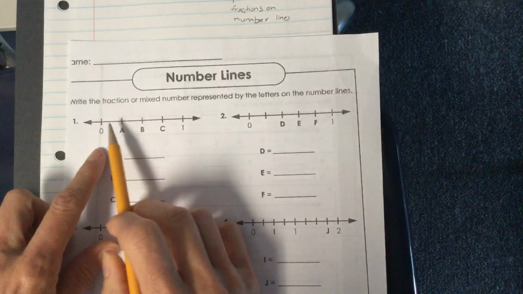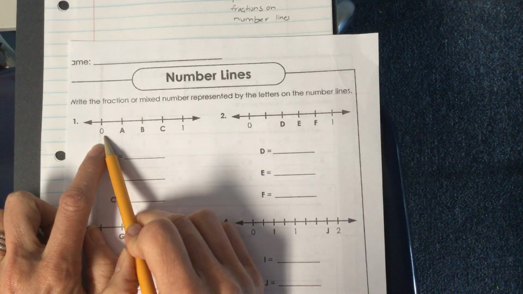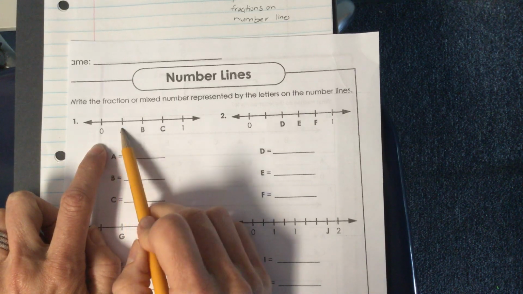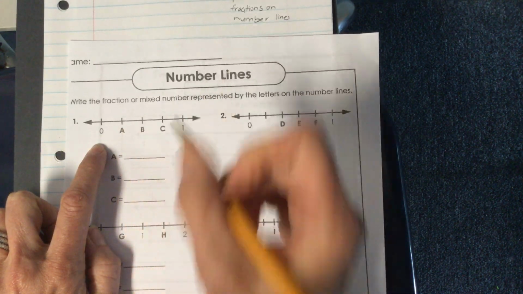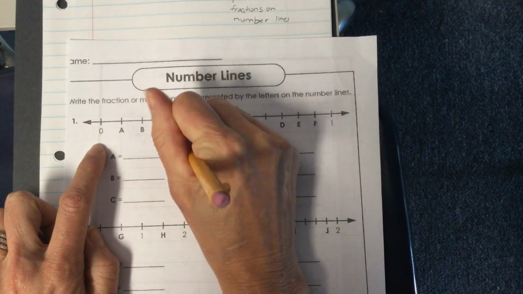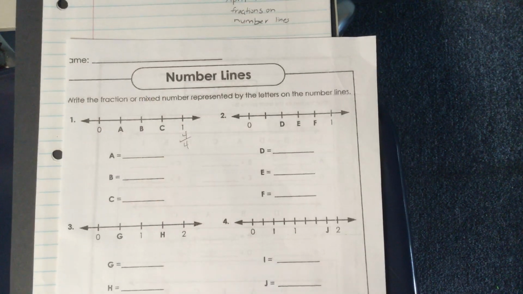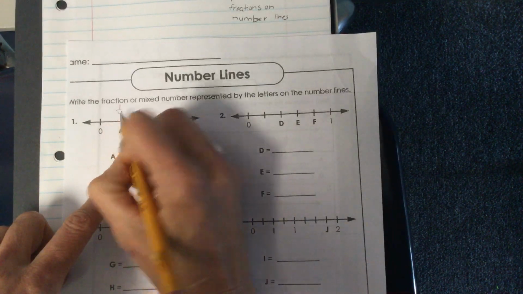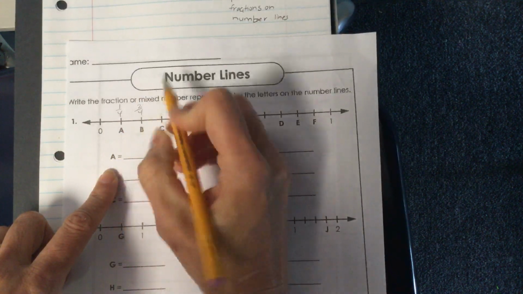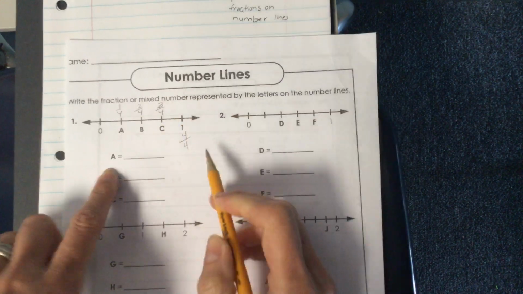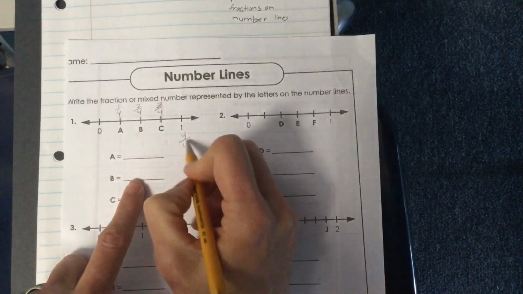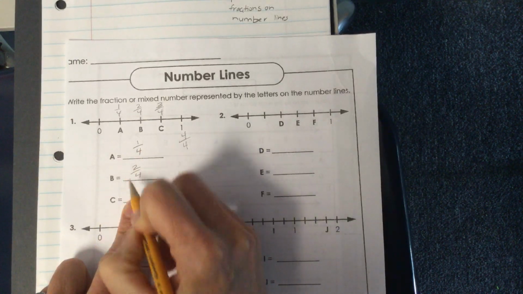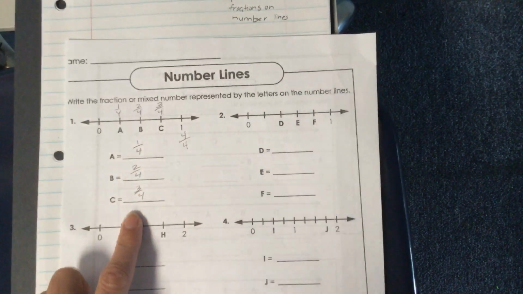So on number 1, do not count 0. The first way you're going to have to tackle this assignment is then to count every space after 0. So you have 1, 2, 3, 4 spaces, which means this is the same as 4/4, because 4/4 equals 1. So A is 1/4, B is 2/4, C is 3/4, and the number 1 is the same as 4/4. So then you just need to write your answers right along here as you go.